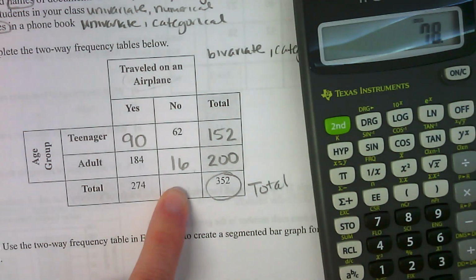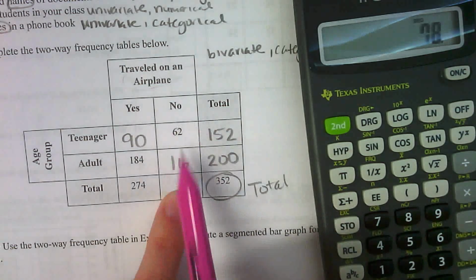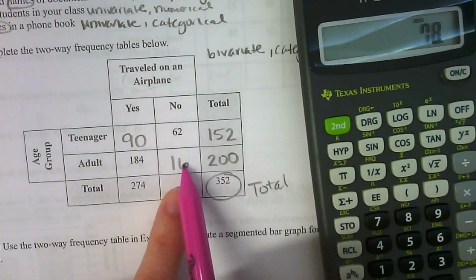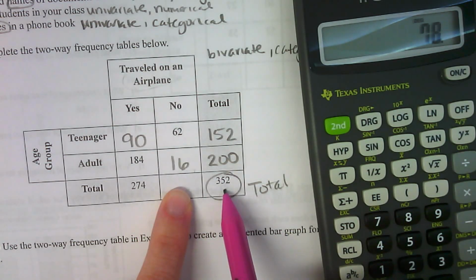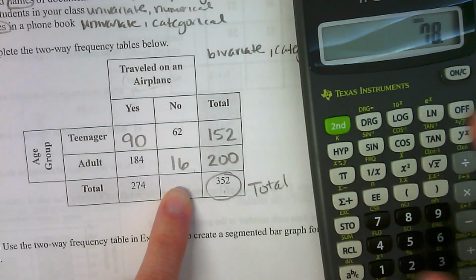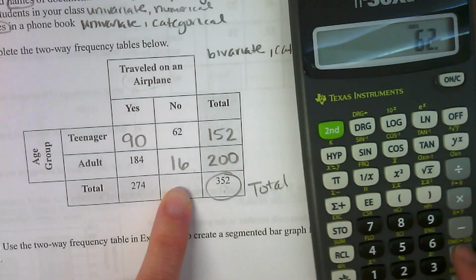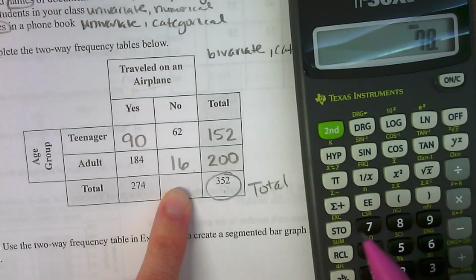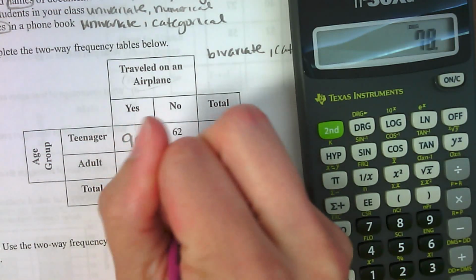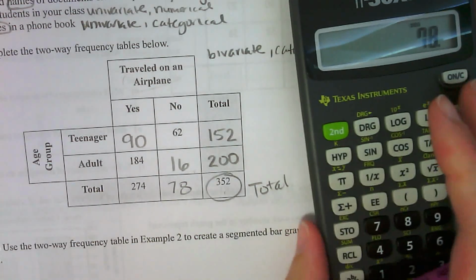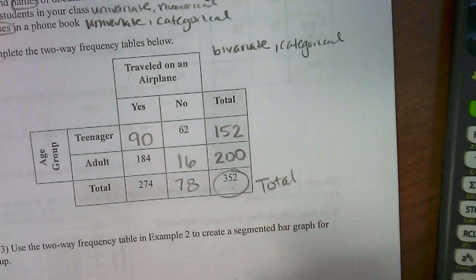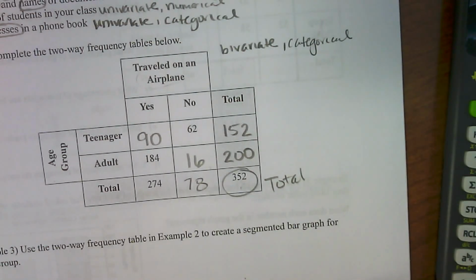So now this is where you can double check yourself, because I could have got this box by either adding these two up or by subtracting 274 from 352. If I don't get the same answer, if I don't get 78, both ways I do that, then I made a mistake somewhere, and I need to go double check my work. But I did get the same answer, so you always want to double check on your last one to make sure that you get the same answer either way you're doing it, so that you know you didn't make a mistake in a different box.